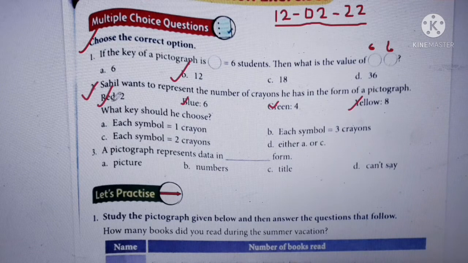You can represent 2 by 1 crayon, by taking key as 1 crayon. You can also take 2 crayons, and 3 crayons will be more than 2, so we cannot go with it, right? The fourth option is either A or C. So we can go with any one of these options. The correct option is D.